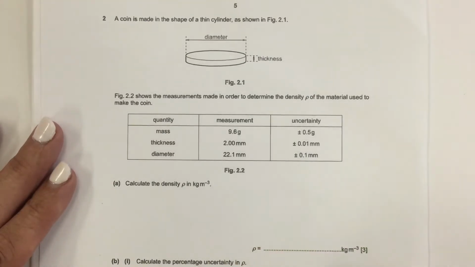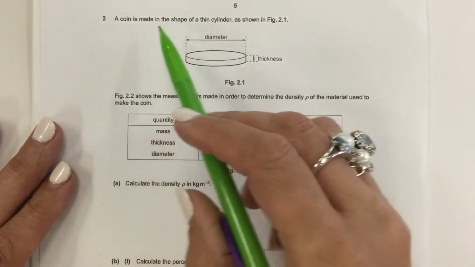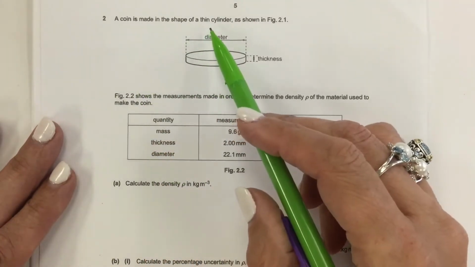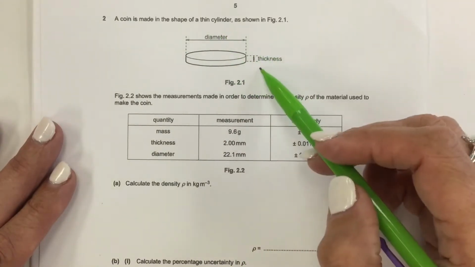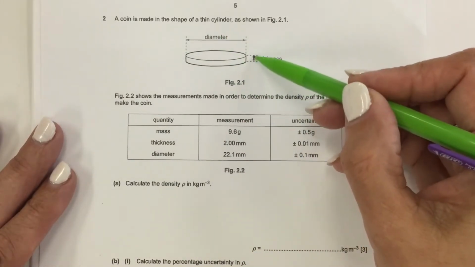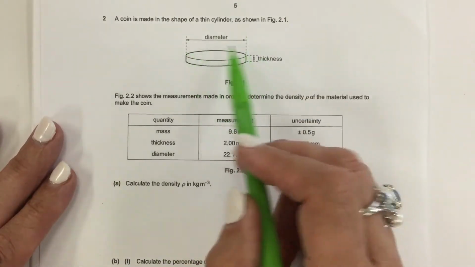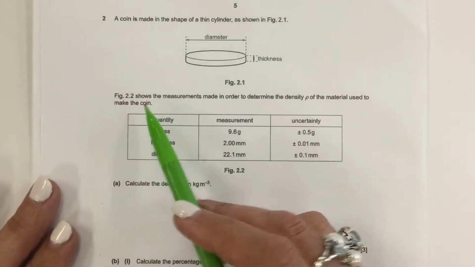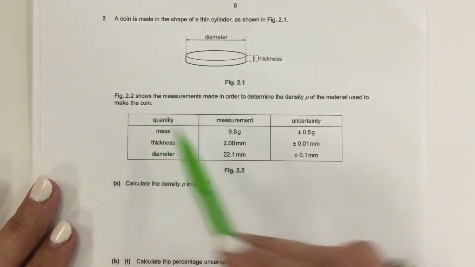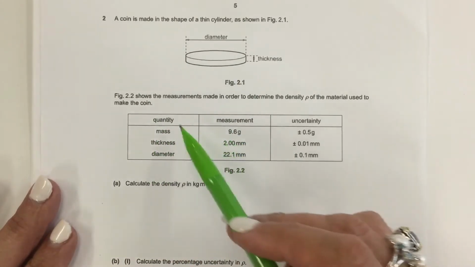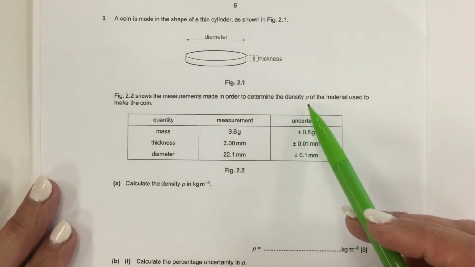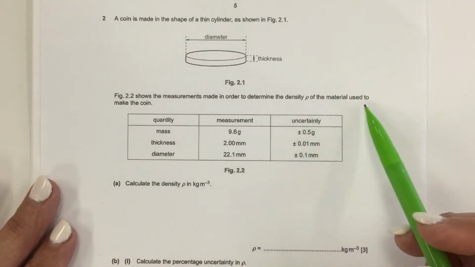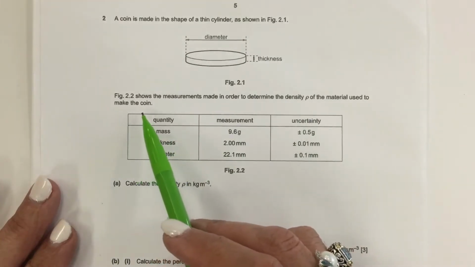This problem is about percentage uncertainty. A coin is made in the shape of a thin cylinder as shown in this picture. Here is the thickness of this coin and this is the diameter of this coin. The table right here shows the measurements made in order to determine the density rho of the material used to make the coin.